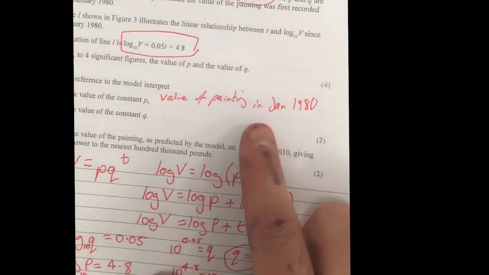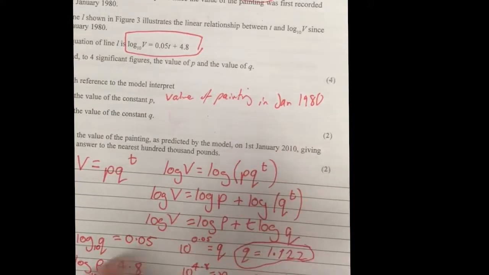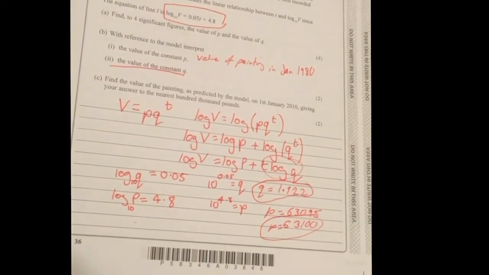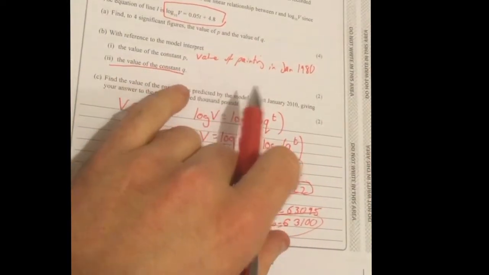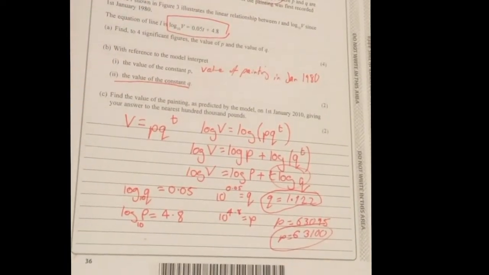Yeah, the value of the painting on, let's be specific, the 1st of January 1980. Okay, part 2, find the constant Q. Well, Q was to do with our gradient. So we're trying to find out what constant Q actually meant. We found out that Q was our gradient. So let's read back through the question and decide what the gradient actually means.